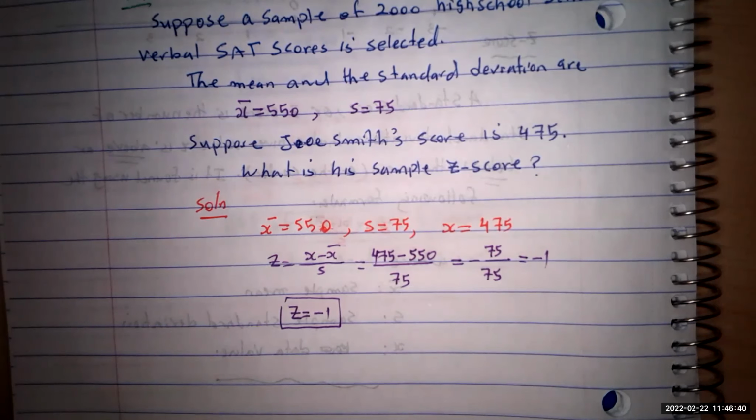Because it's -1, it would be below the average. Repeat it again. It would be an ordinary value.